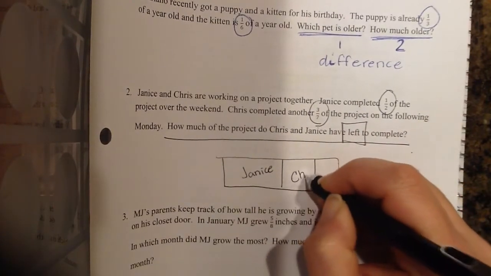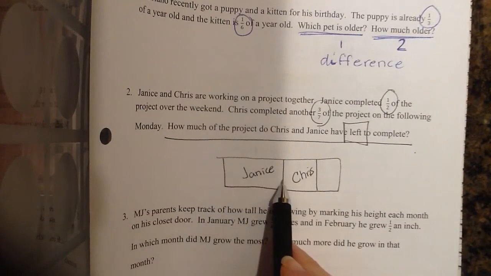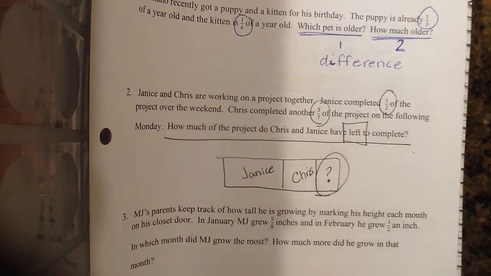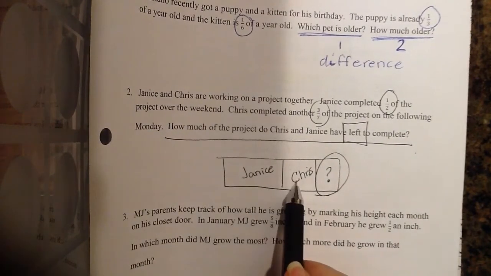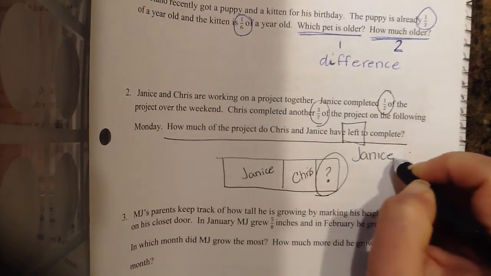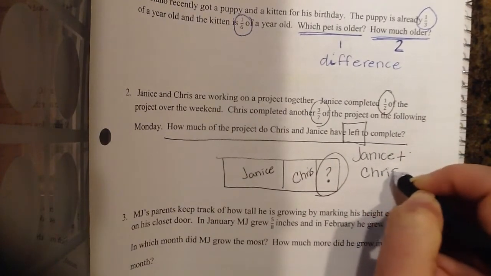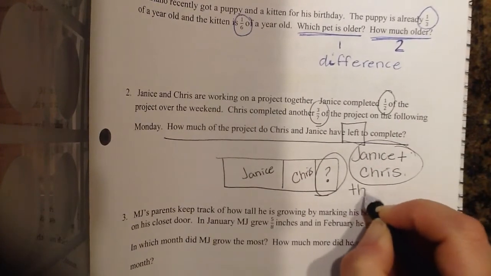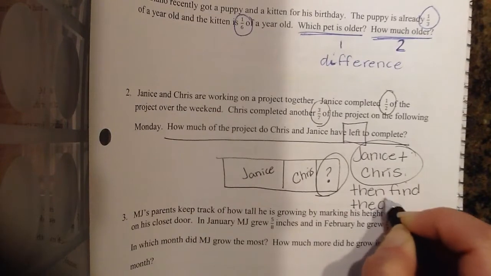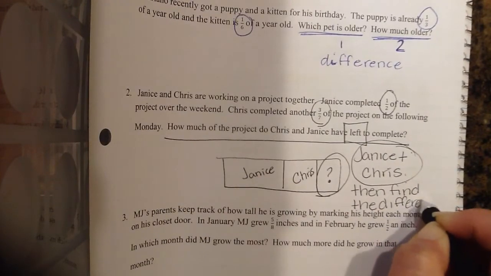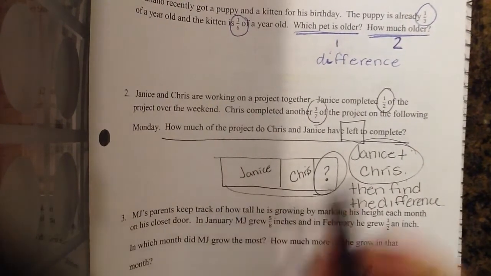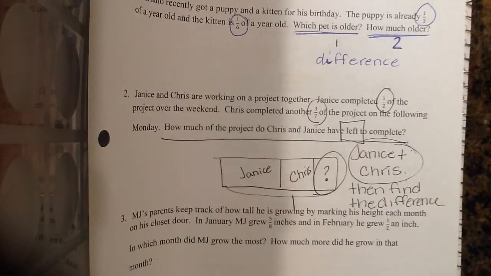Chris did this. So Janice completed some, then Chris completed some more. So I'm looking for this. I have to do Janice plus Chris and then find the difference. Then find the difference, because what is this total? This whole thing is one whole. Alright, let's try to do that.